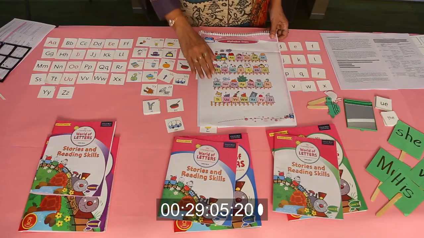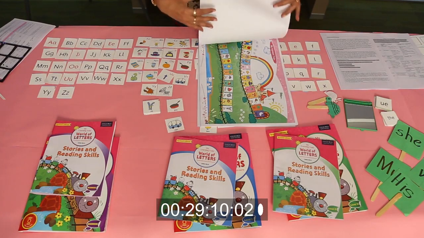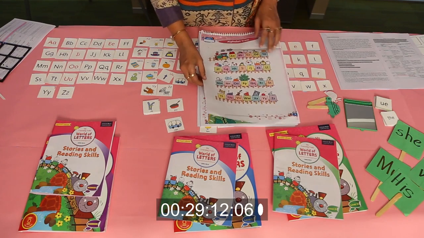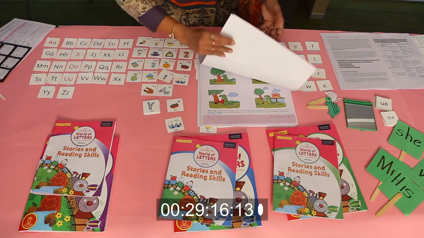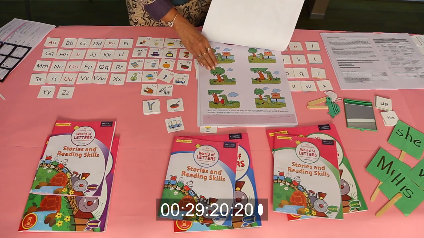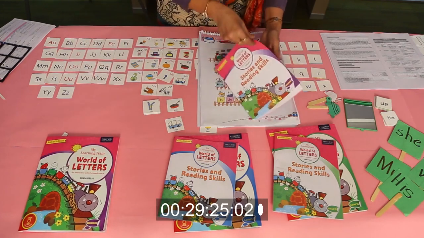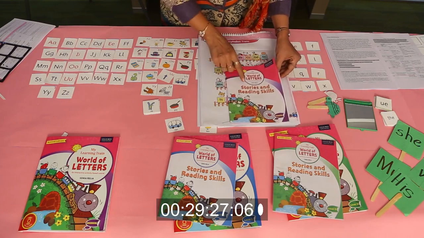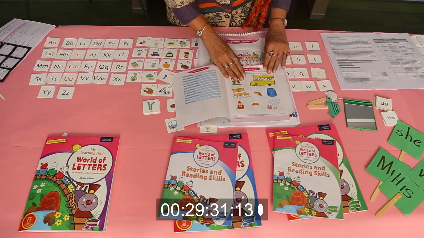The letters of the alphabet can be introduced to the children and recapped through posters which are there in the books. They can be done through stick puppets, and they can be done through the rhymes and stories. So we have a whole bank of stories for you, one for each letter and sometimes even more. The stories have been pictorially represented in the stories and the reading skills. This is also to help children to build vocabulary.